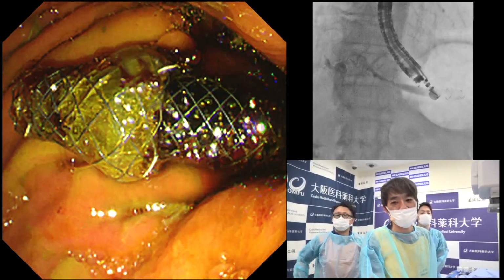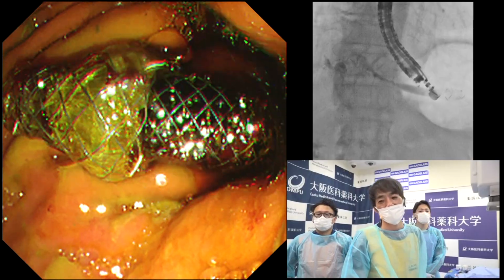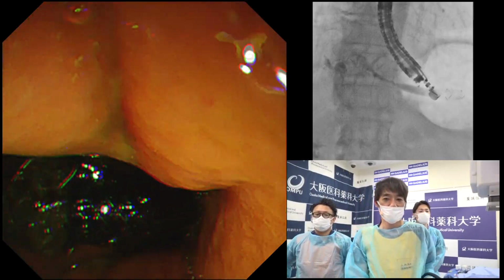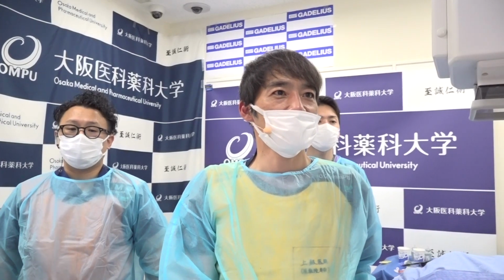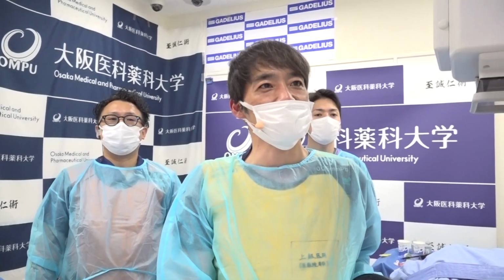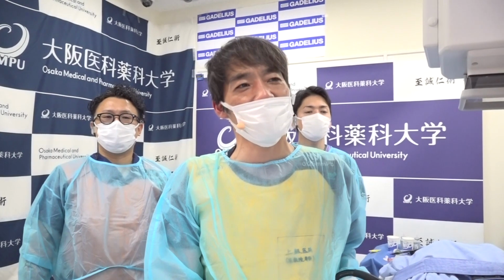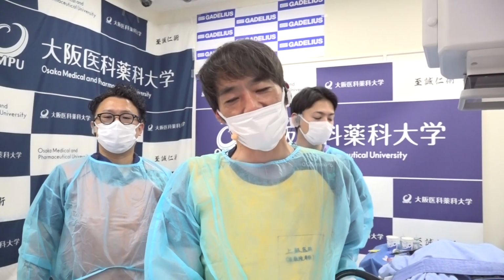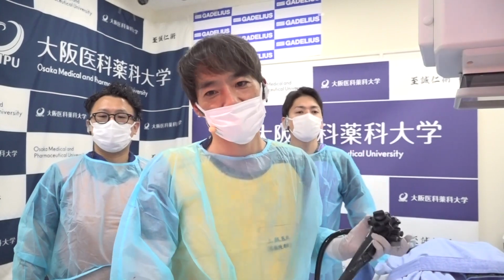In Hong Kong, we have the Spaxus HGS and also the Hot Axios. But we cannot use the lumen opposing metal stent for choledochoduodenostomy. So many Japanese endoscopists like this procedure compared with EUS CDS. I see.